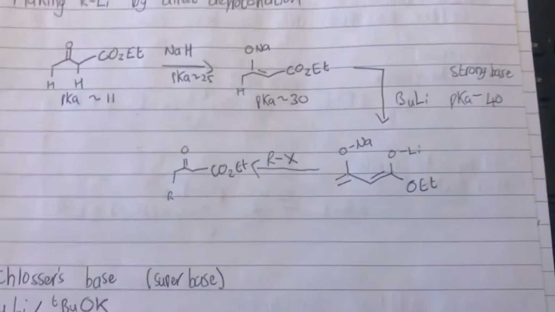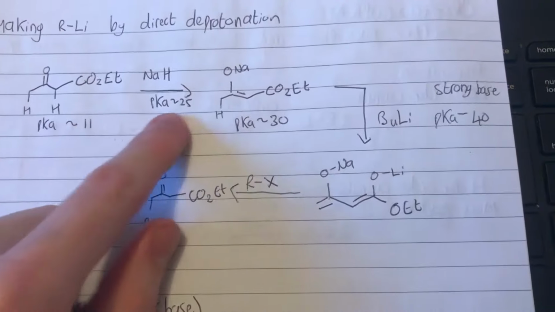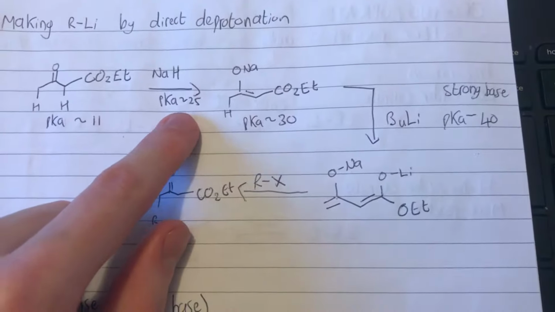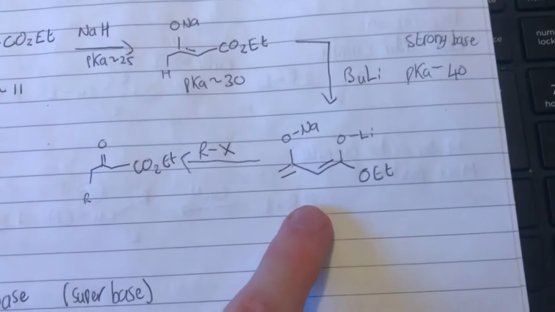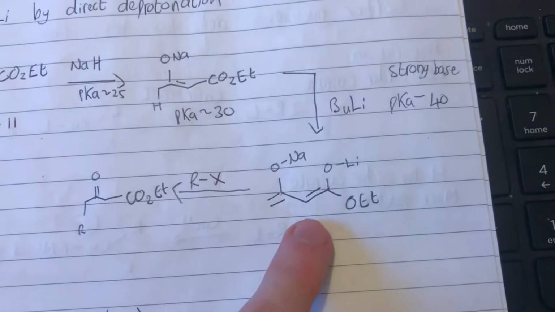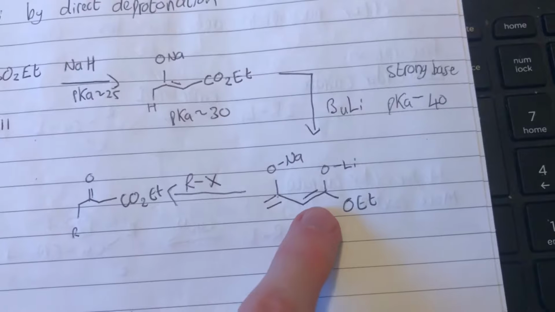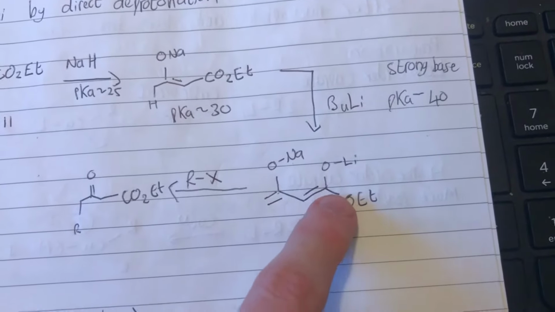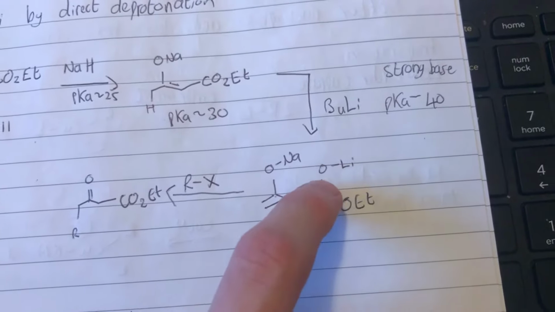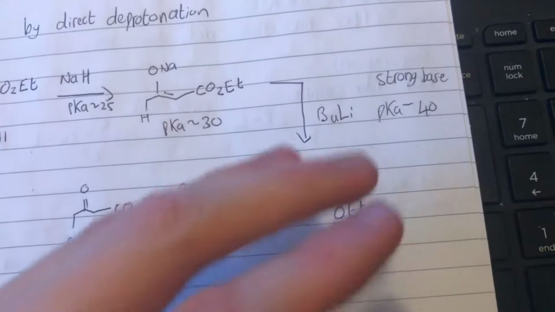But pKa values are good to remember. This is pKa 11, pKa 25, which means it can undergo this reaction. This is pKa 30. We need a stronger base than pKa 30. pKa 42 this. And then, obviously, it is an ester because we've got C double bond O, and then O, Et there.